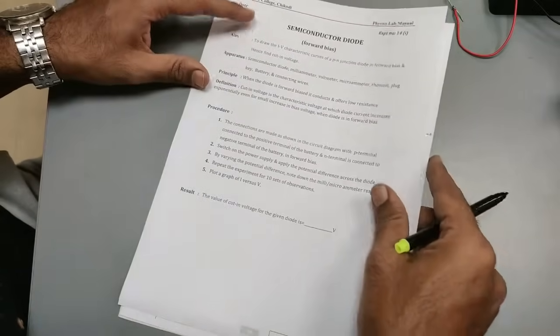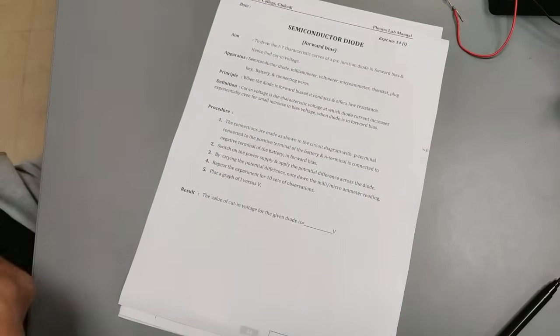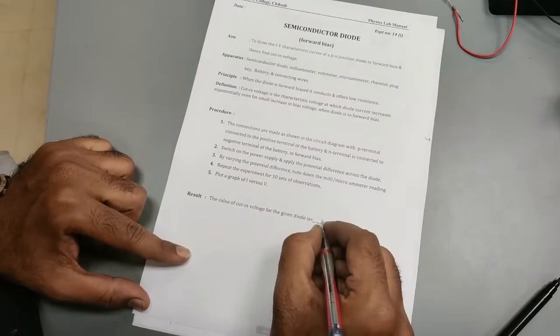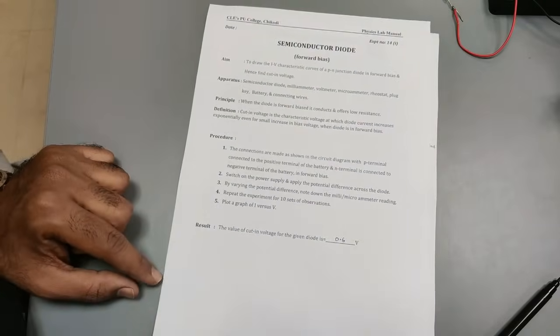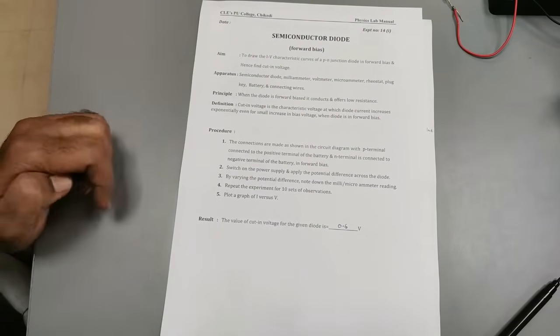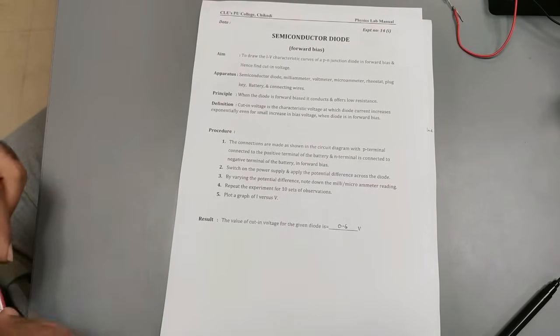Let us write the result here. The value of cut-in voltage for a given diode. For the given diode, how much is the value of cut-in voltage? 0.6 volt. This much is the value of the cut-in voltage, correct? Okay, so that is how we have to perform this practical, semiconductor diode in forward bias.